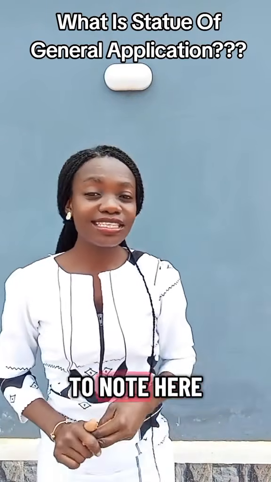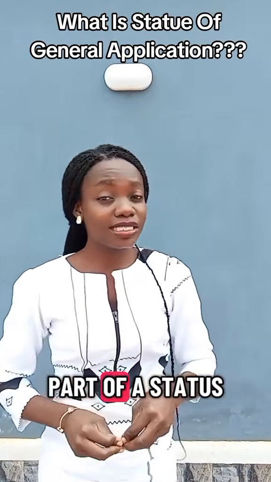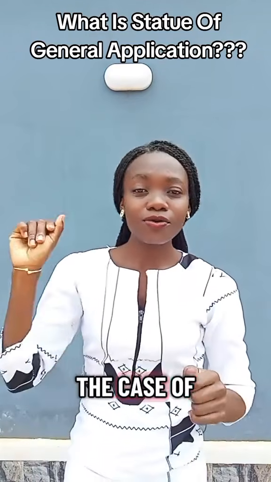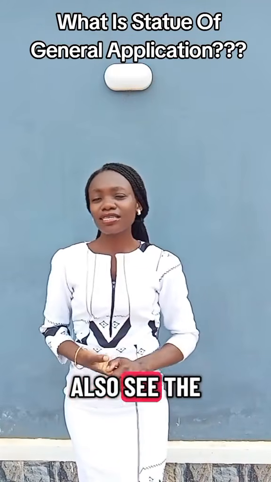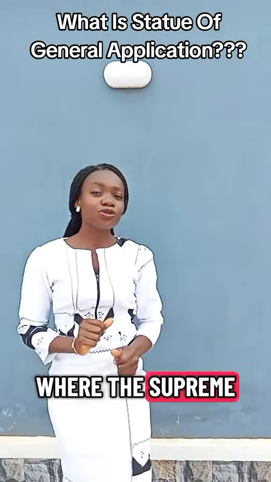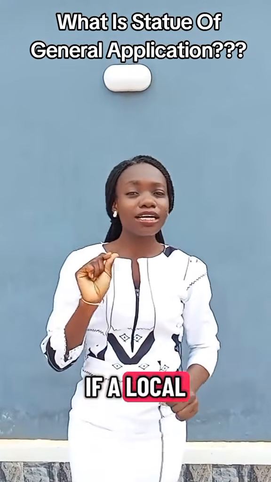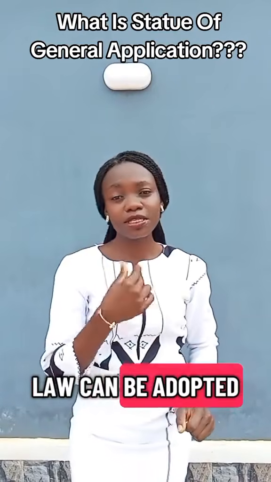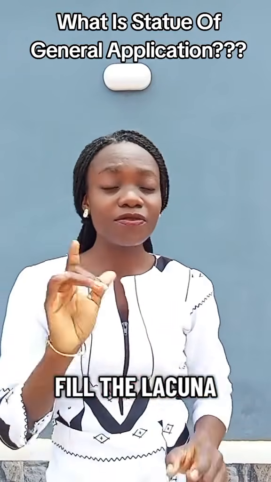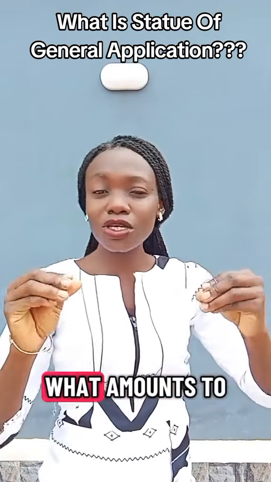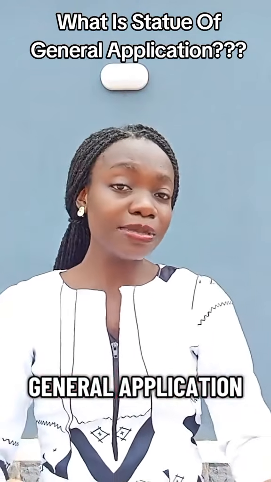So the important thing to note here is that a part of a statute or the whole statute could be adopted. So this can be seen in the case of R v Coker. Also see the case of Gregory Obiude v Clement Nwara, where the Supreme Court stated that if a local law doesn't go far in explaining an issue, then an English law could be adopted in order to fill the lacuna for that particular case. Then the second aspect is to determine what amounts to general application.